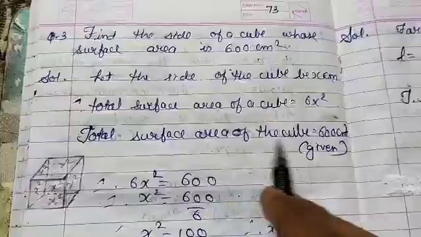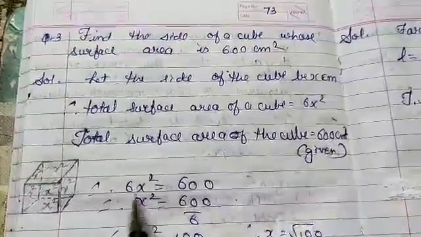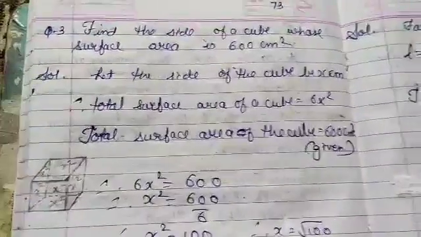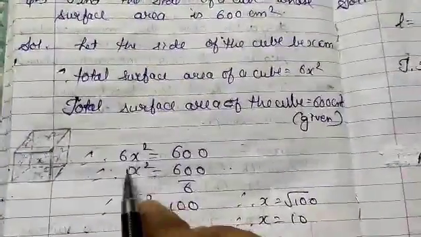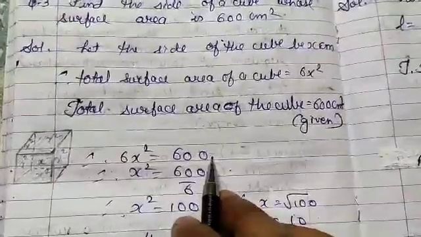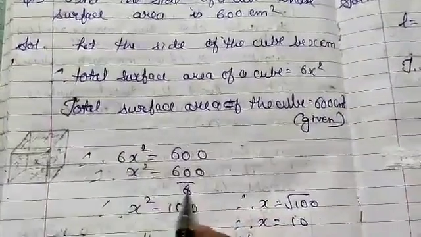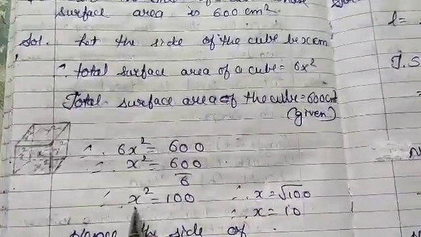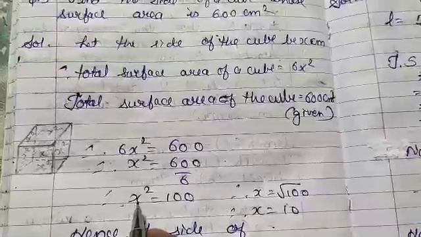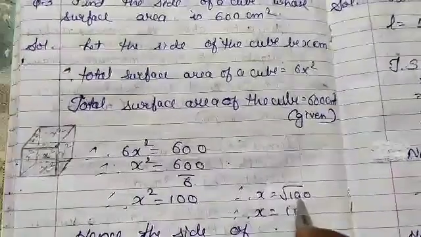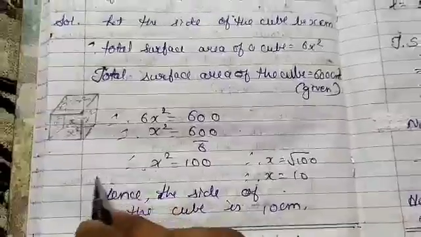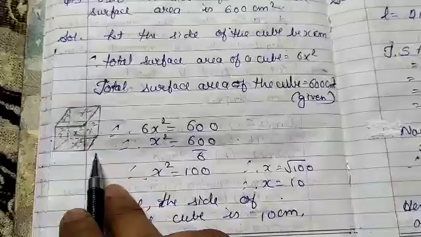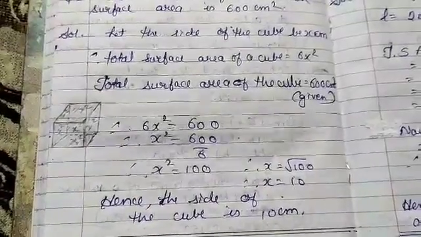So the total surface area of a cube is given as 600 centimeter square, and 6 square surfaces are there. So 6x square equals 600, which is given. So 6 will come down, 600 divided by 6. So x square equals 100. What will be the value of x? Just find the root of 100, that is 10. So from this I found that the side of the cube is 10 centimeter.